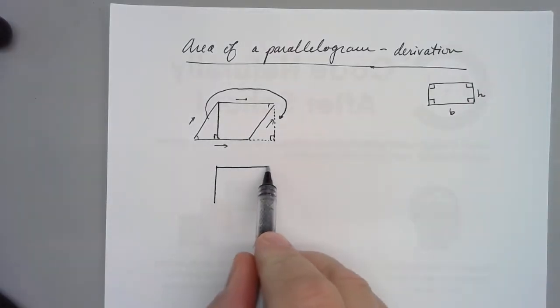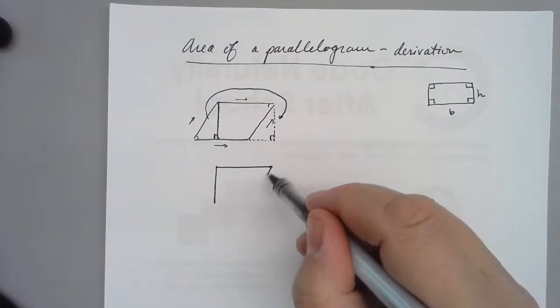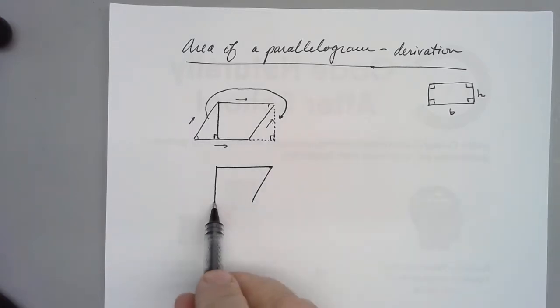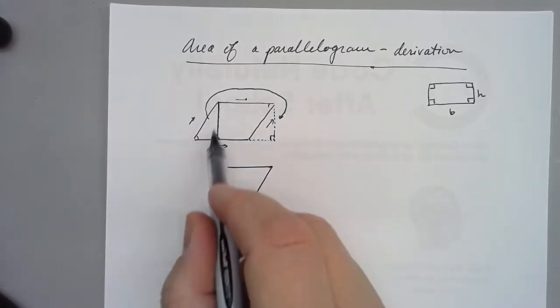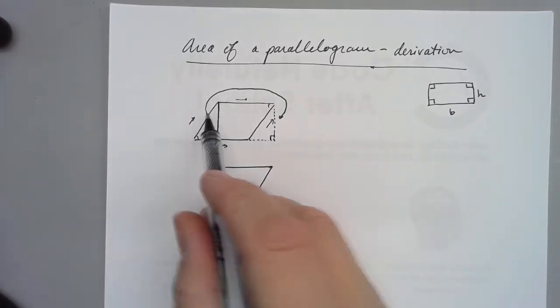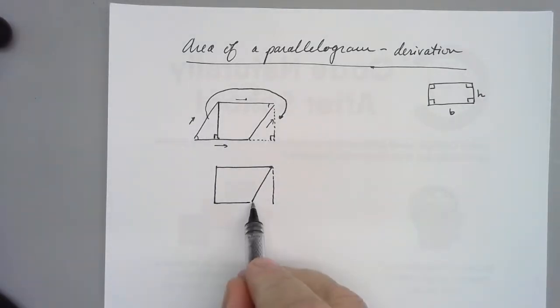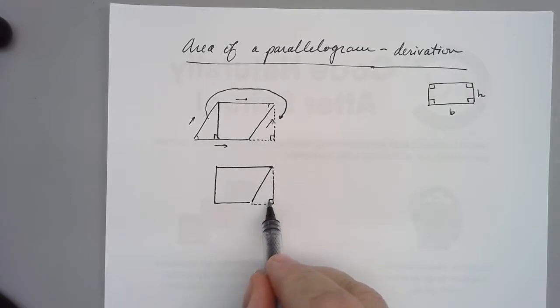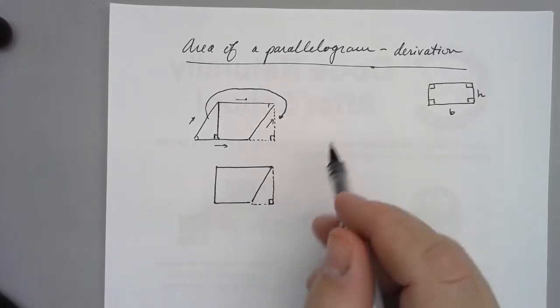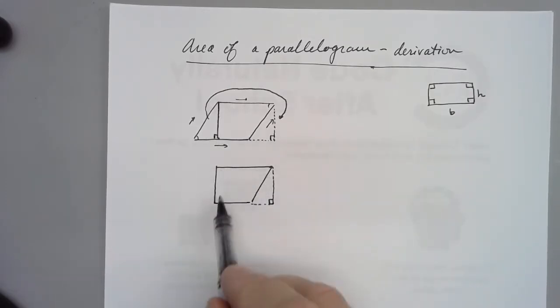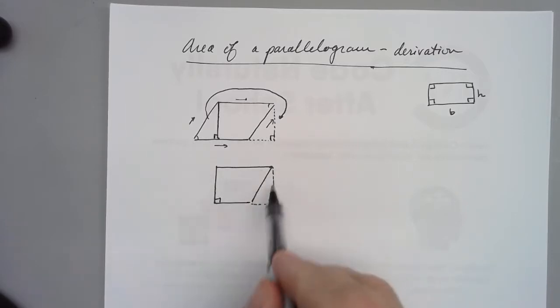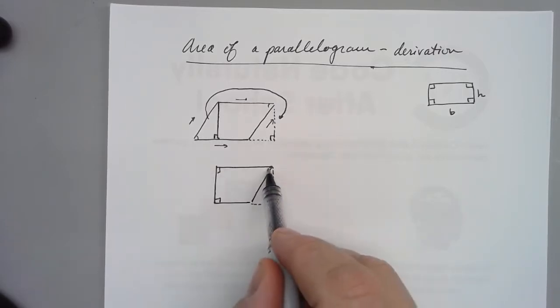So when I do this, it creates a rectangle. So there's the parallelogram with this triangle chopped off, and I'm going to move it over to this side. So here I've created a rectangle. This is a right angle, this is a right angle, these are parallel, these are all right angles.